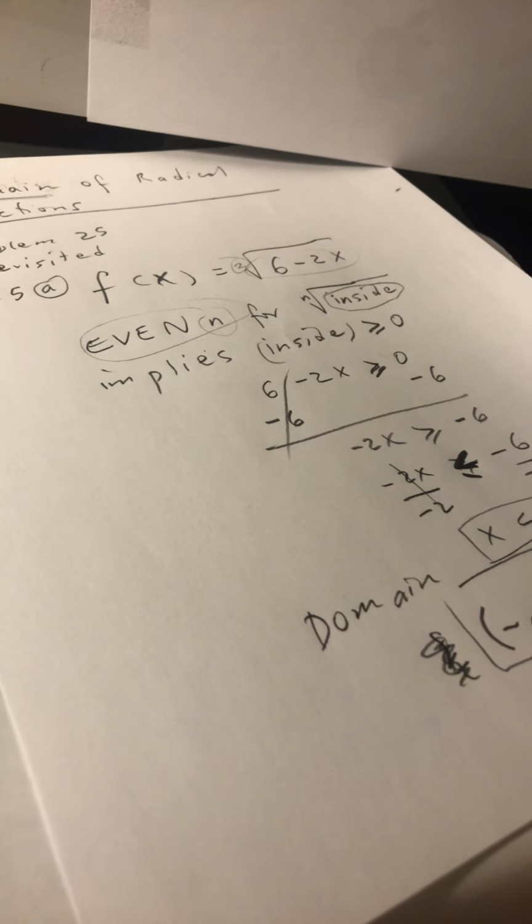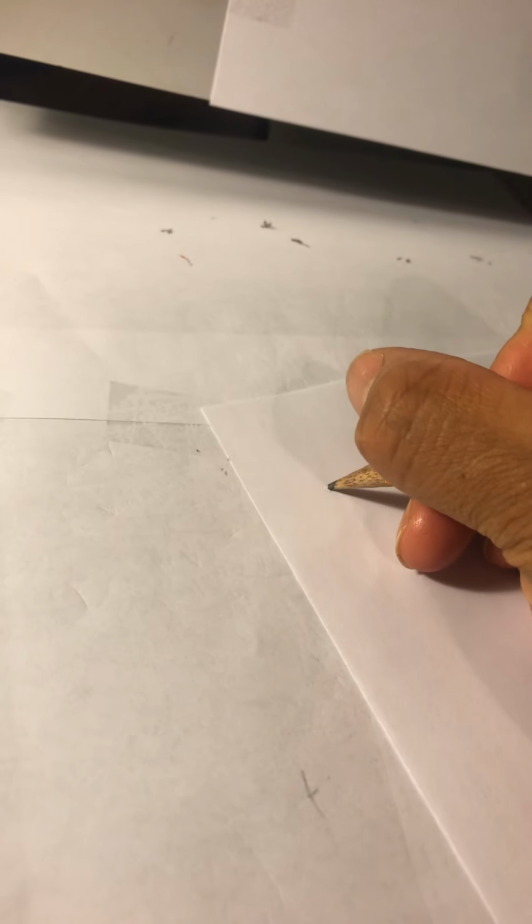Okay, so let me run another minute to do another part. Which one should I do? Part B is a little similar. Let's do C.